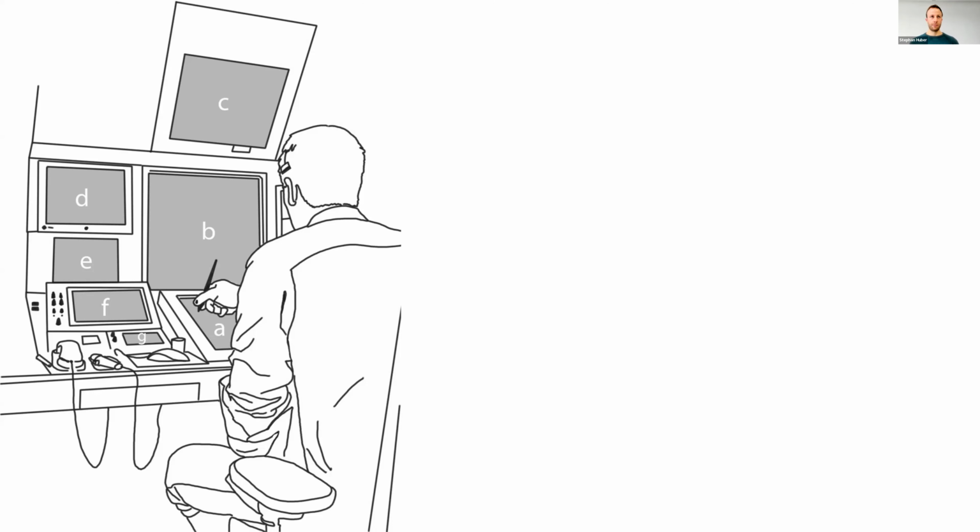Display B is the main radar screen, where all the traffic movements in the air are displayed, and display C is a ground display. So they use mainly those three displays to retrieve information before they give any clearances. The displays on the left are further communication and information systems, and I won't go into detail what those can do.